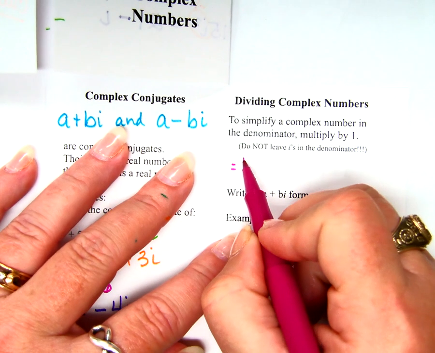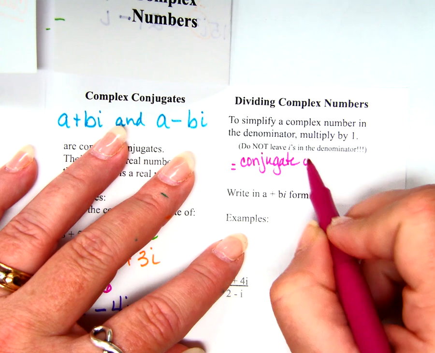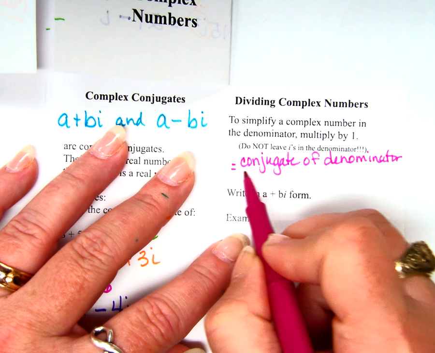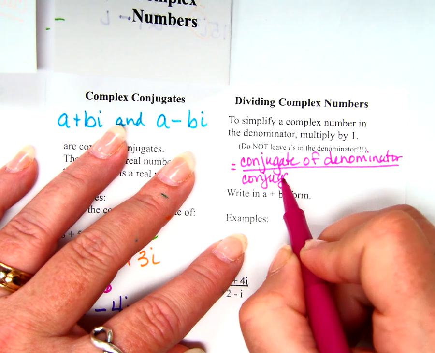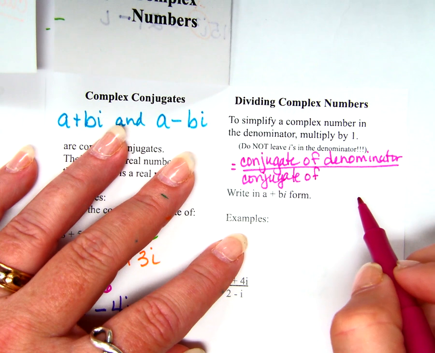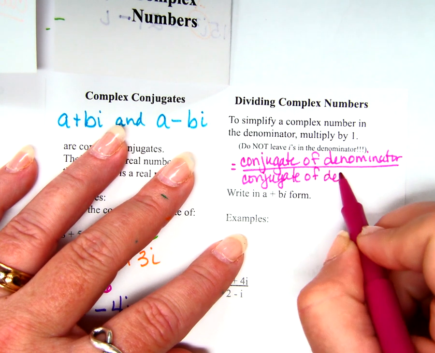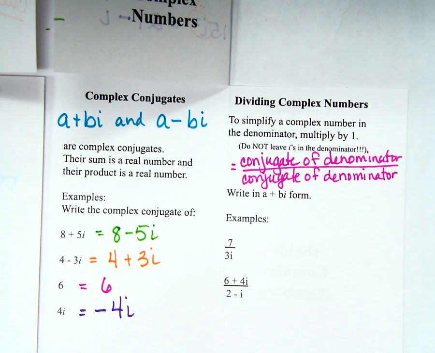Our value of 1 that we're going to choose is the conjugate of the denominator over the conjugate of, how do I get 1? Yep, I divide it by itself. So here's what I mean.